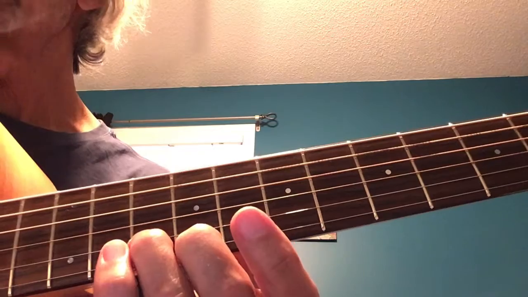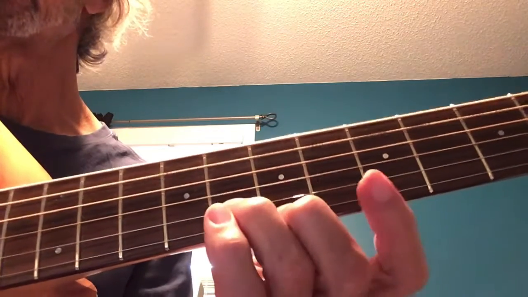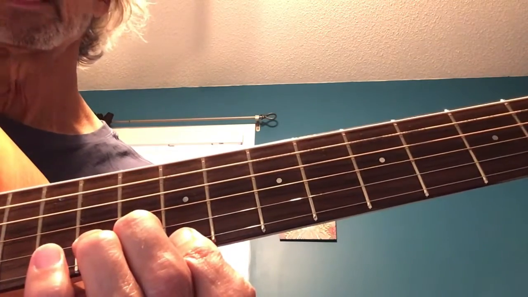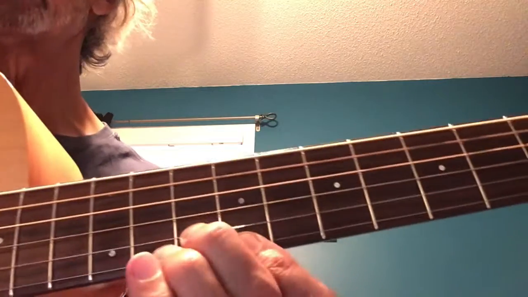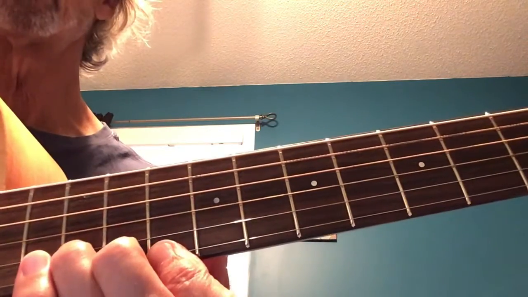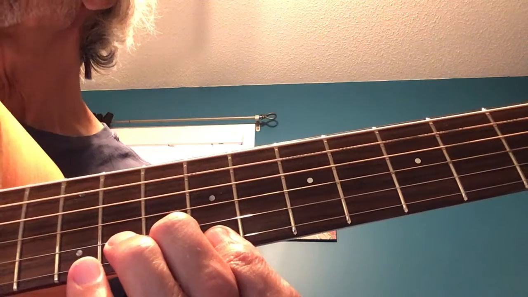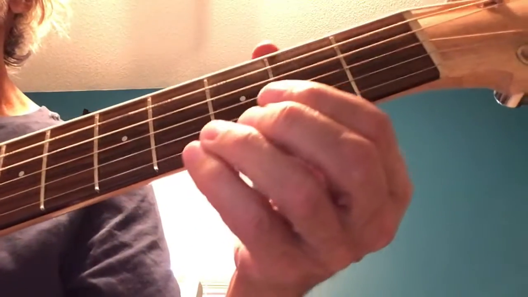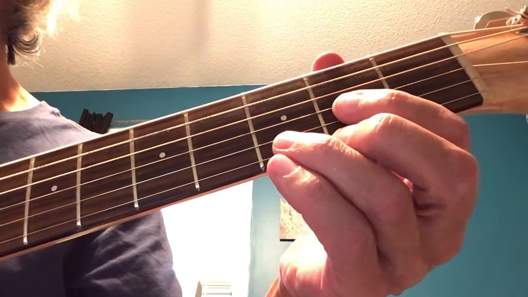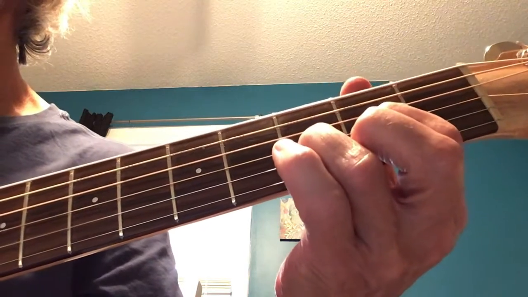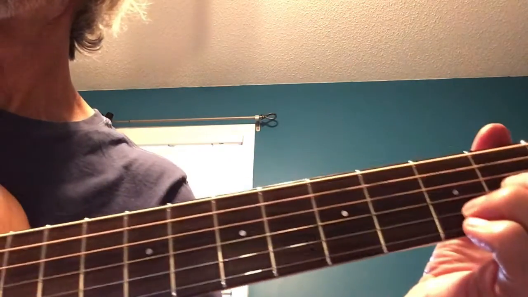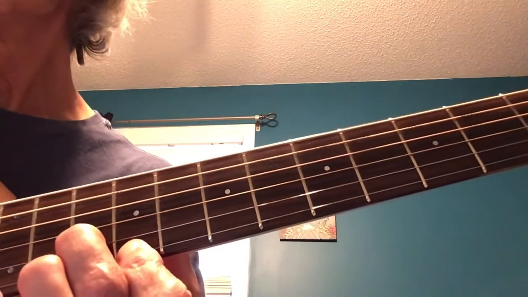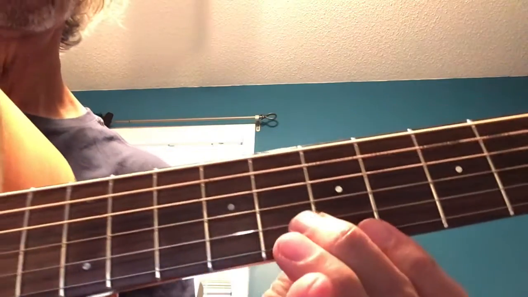Okay? I'll play it all from letter B. So from letter B, it would sound like this. Once again, if you're following along with the song, that would be Take Me for a. Okay? So I'll put that together in context with the other part, the end of the second ending. Okay? Once again, that looks like this.